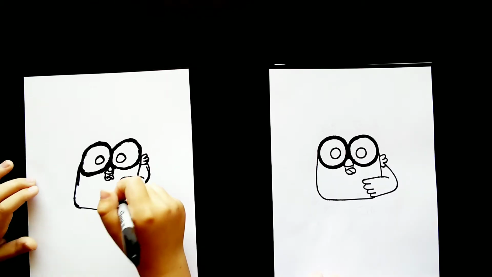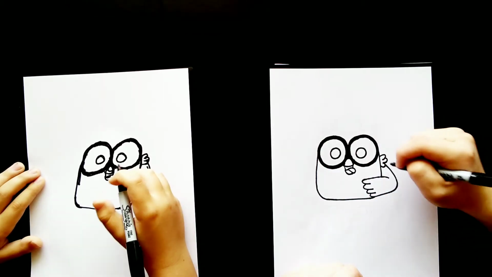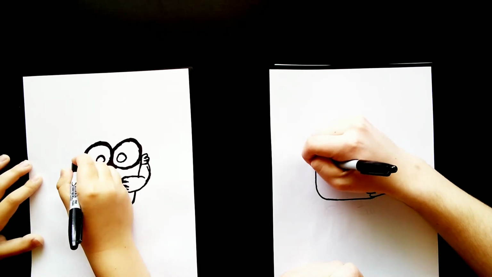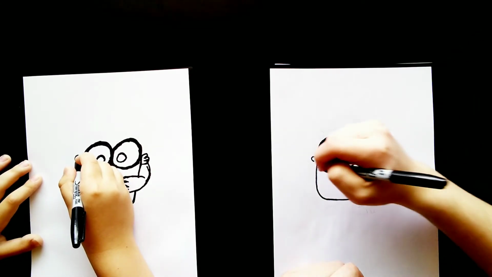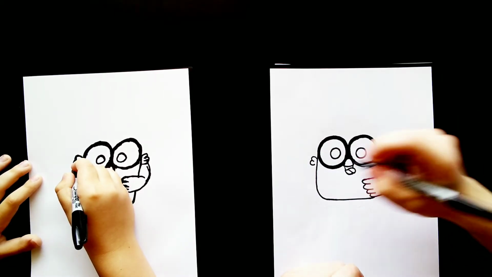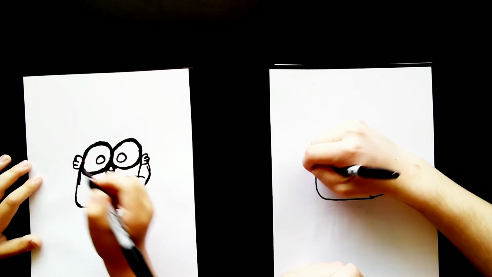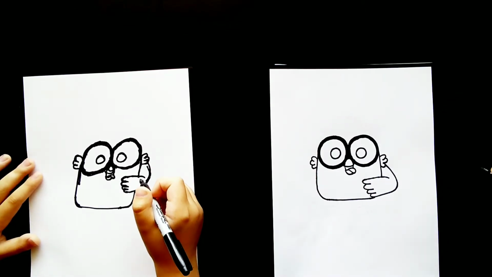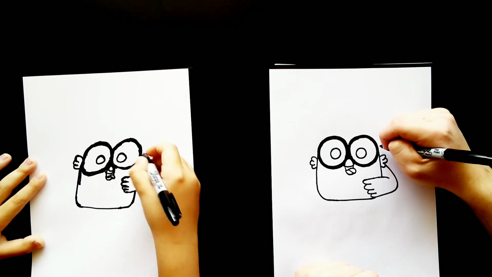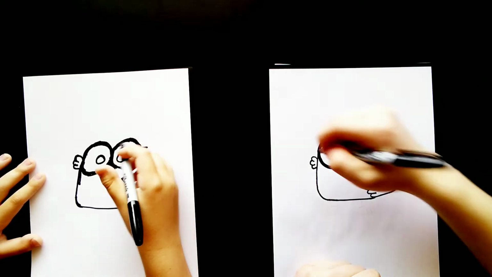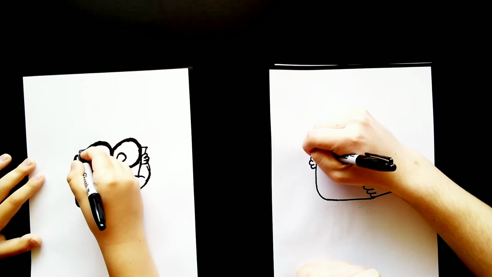And then now let's go over here to draw the same curves that we drew on this side. So we'll draw one here, one here, and one final one right here. And then we're going to add the tip of his glasses, so we're going to do two upside down L shapes. One over here on the right side, and one over here on the left side.